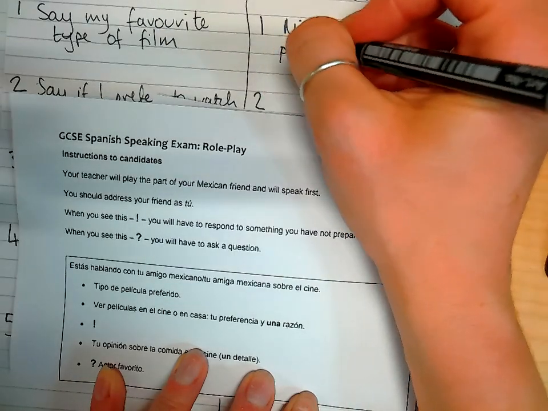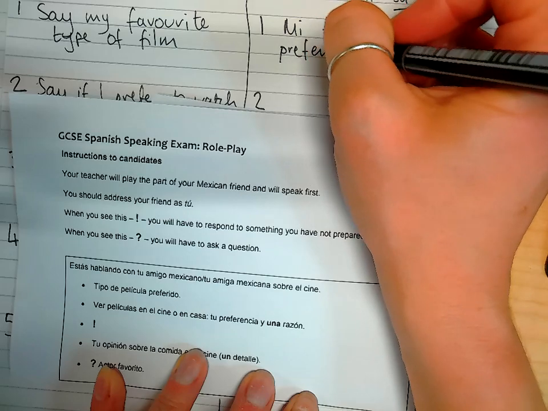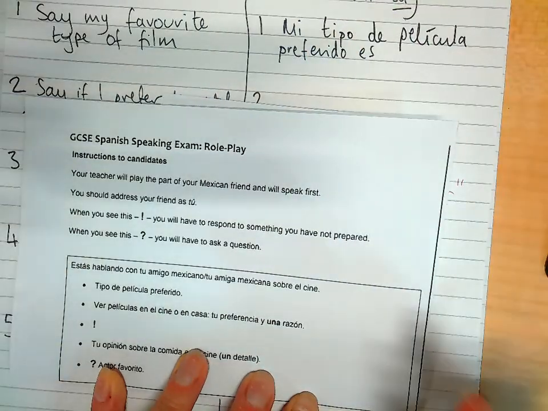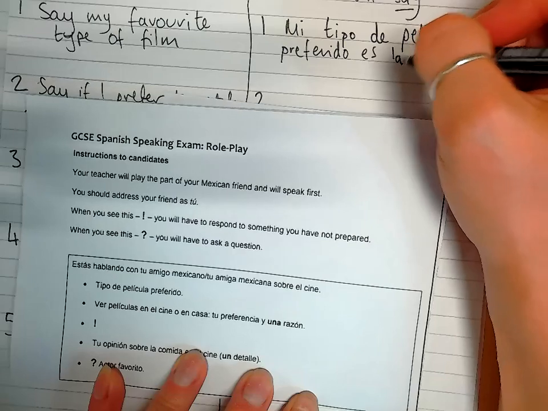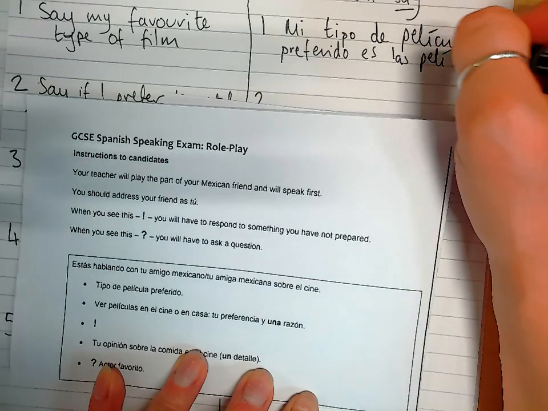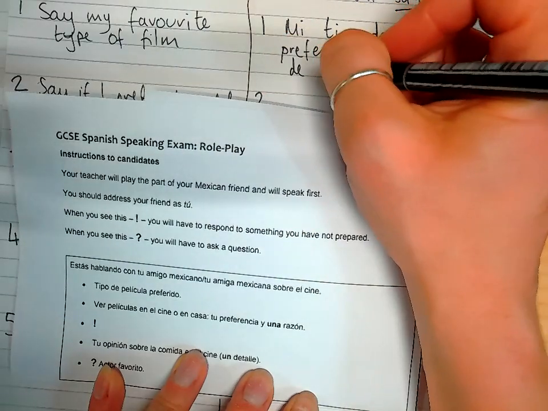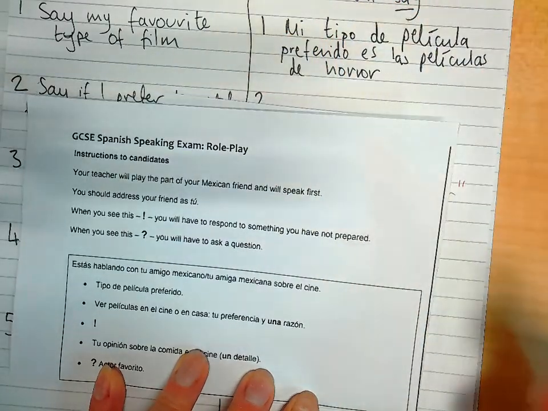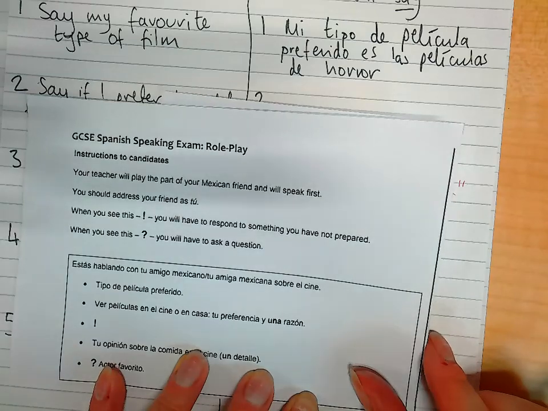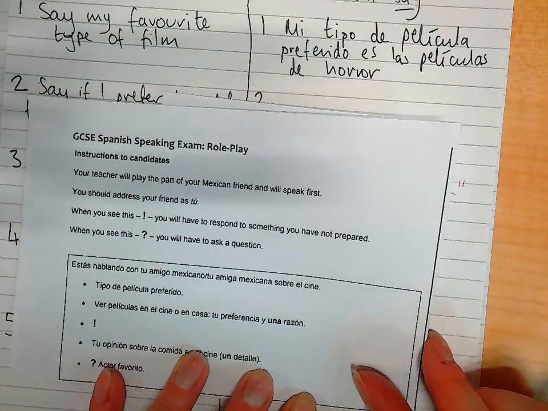Preferido, favorite. Es, las películas de horror. Because it doesn't say una razón, I'm not going to worry about giving a reason. Remember that the role play is quite short and sweet.